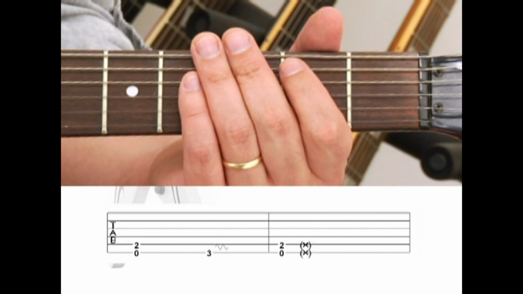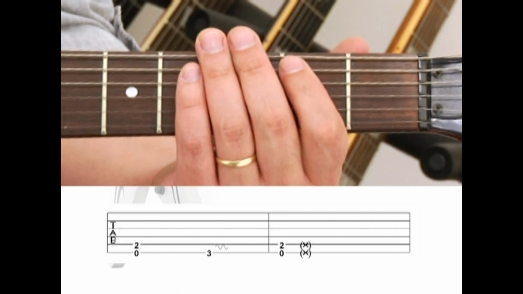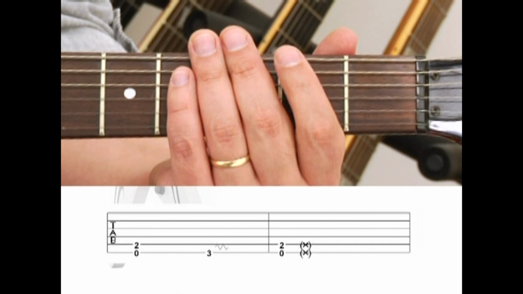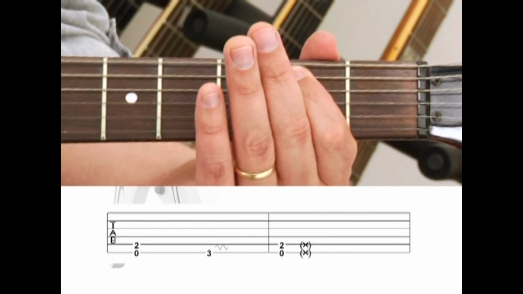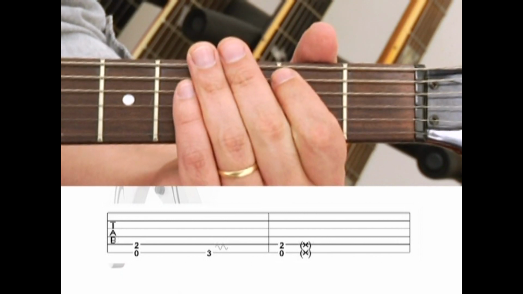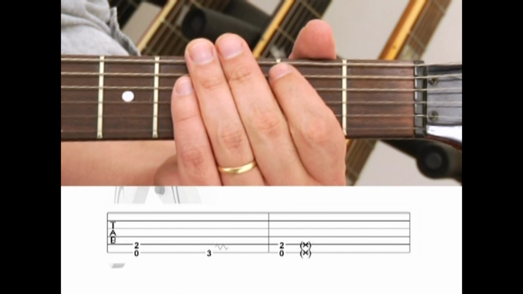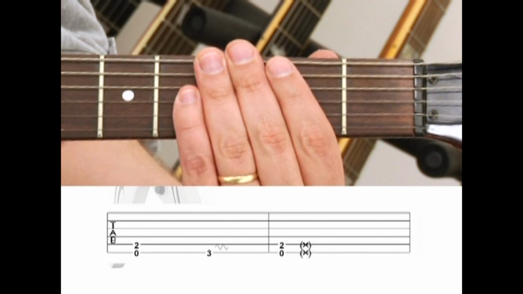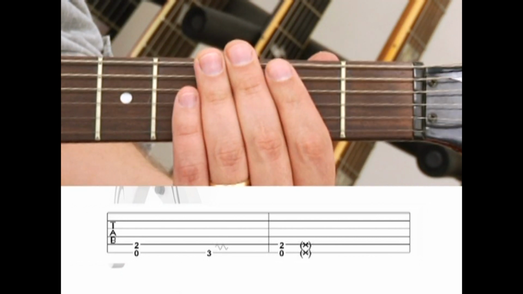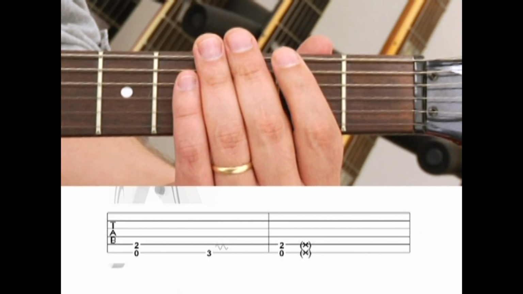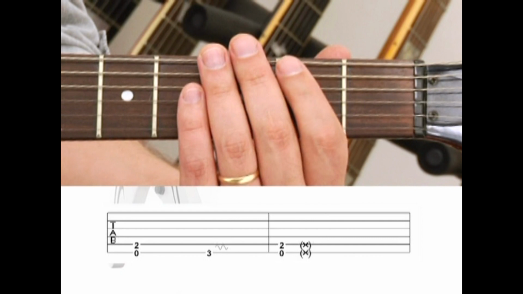To achieve this mute, you could simply lay your fingers across all 6 strings. So altogether, the second half is 1, 2, 3, 4, 1, 2, 3, 4. When you mute the strings, be sure not to press them against the frets. Just touch them lightly enough to mute them. If you press too hard, you'll sound unwanted notes.